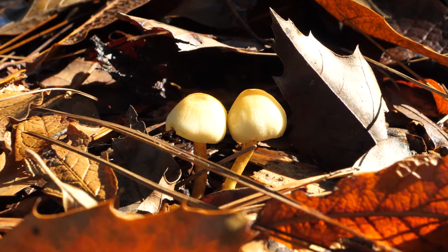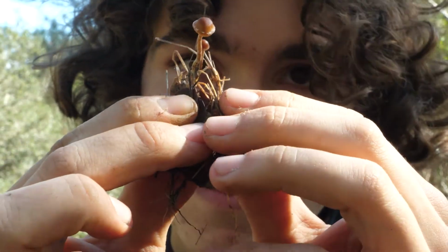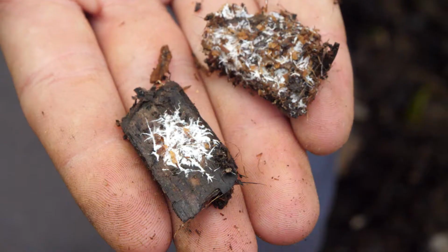When I tell people about the research that I'm doing, they don't really understand it at all. They don't know what the word ectomycorrhizal is, and I'm sure most people don't. I think mushrooms are beautiful, underappreciated, and they're like everywhere, and people don't see them.